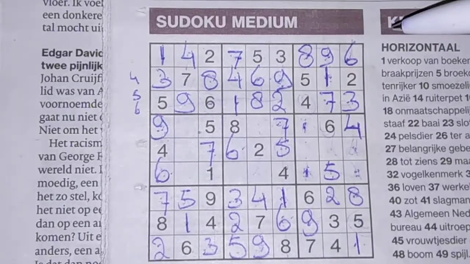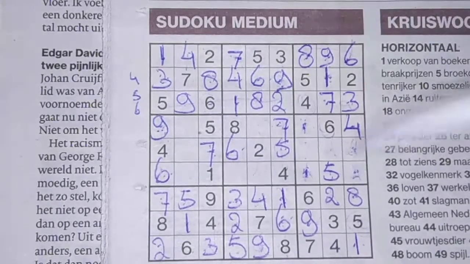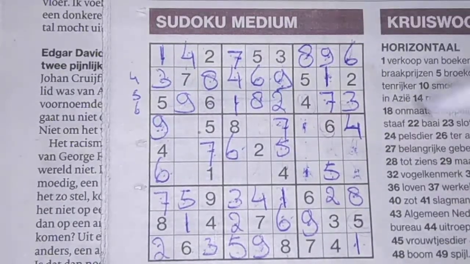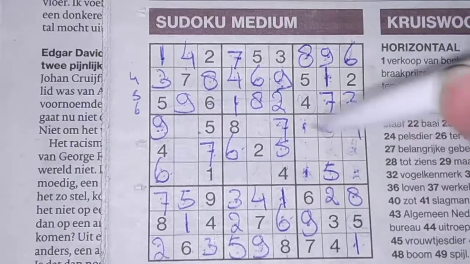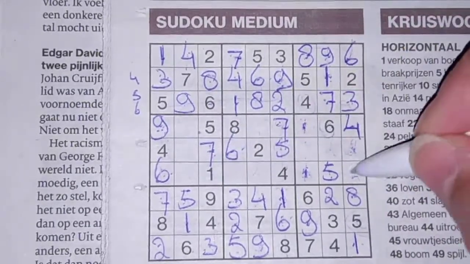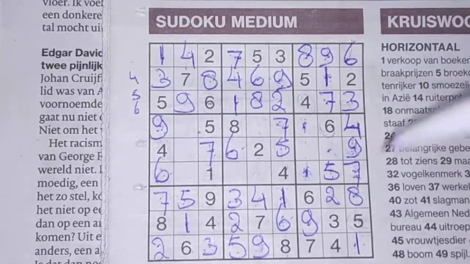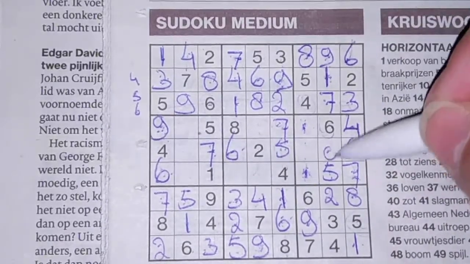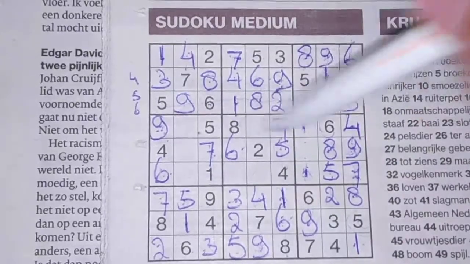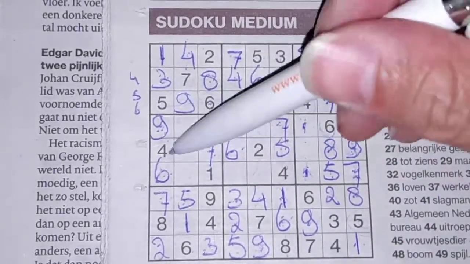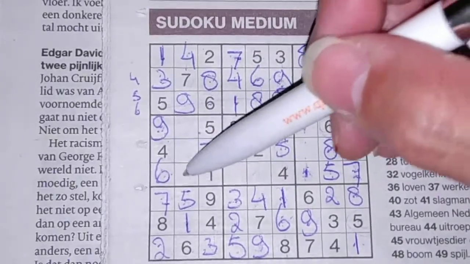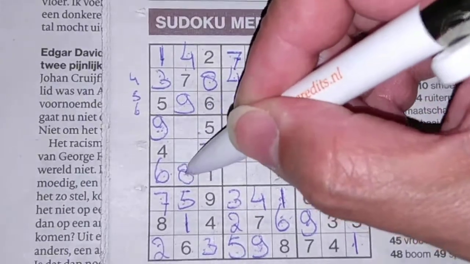2 numbers left in the last column for the numbers 7 and 9. We see here 7, no 7 there. 7 should be here, and the 9 goes there. 1 number left in this column should be the number 8. 8 in this row, 8 in the middle row, so in the row below, the only place for the 8 should be there.